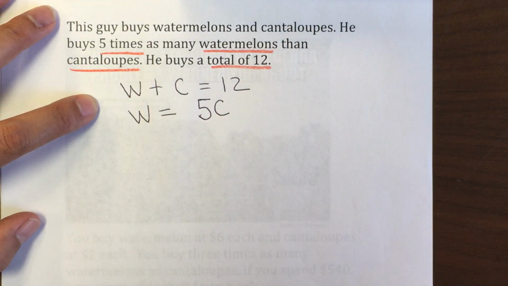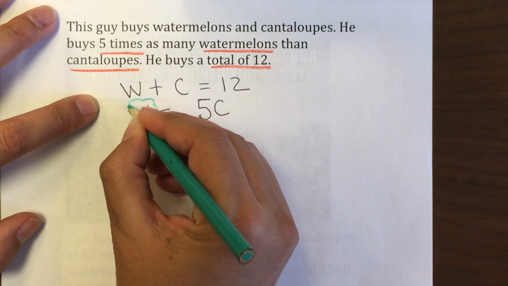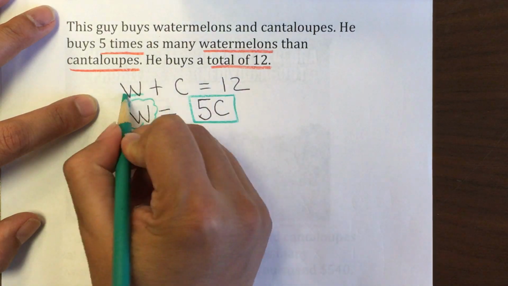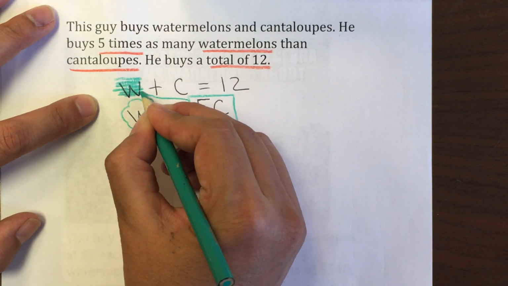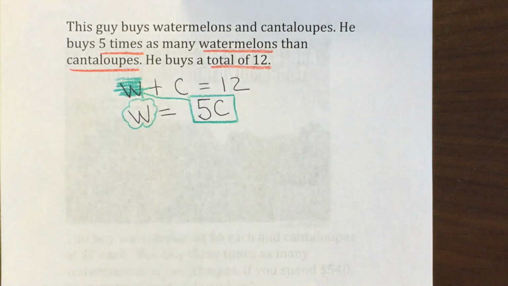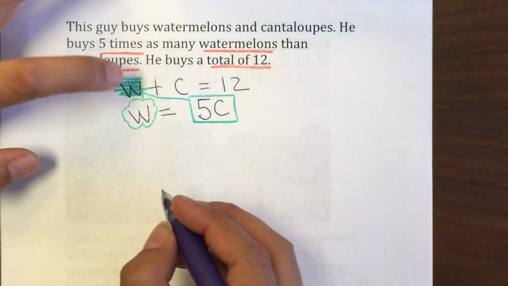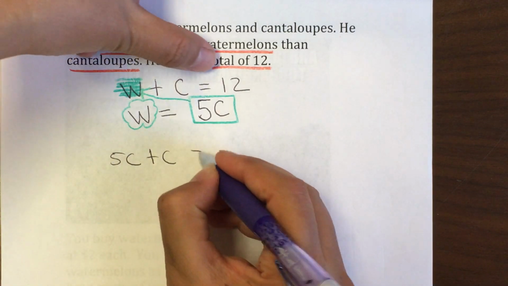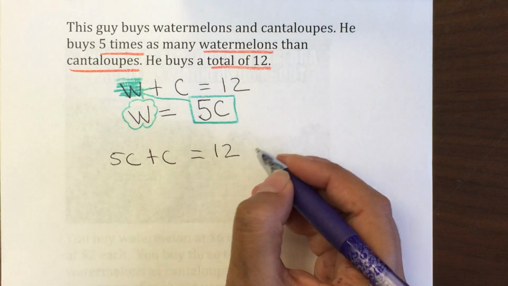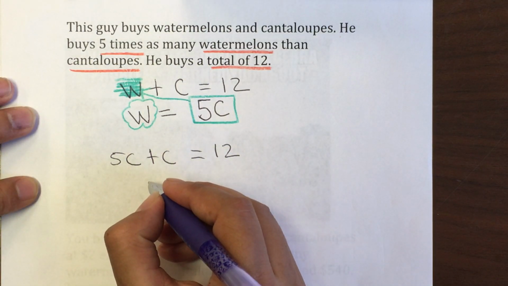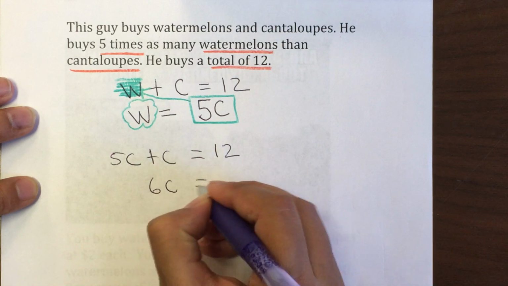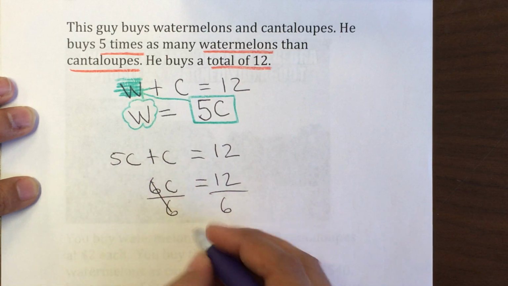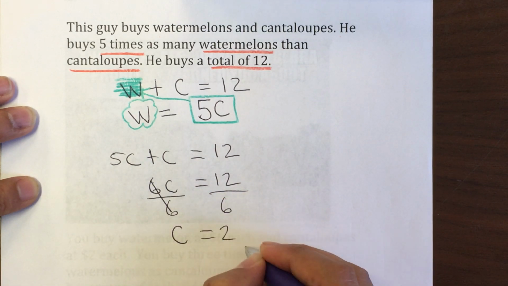Okay, which method would you use? Again, we see that the W is isolated, and so we can just, in the other equation, replace that W with the 5C. So instead of W, 5C plus C is equals to 12. We combine like terms, and so we get 6C is equals to 12. We divide both sides by 6, and so C is equals to 2.